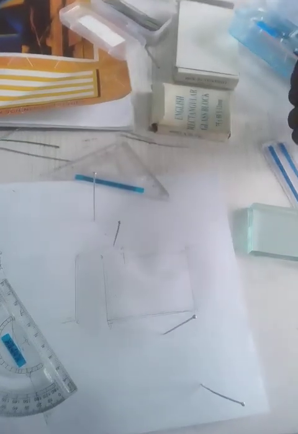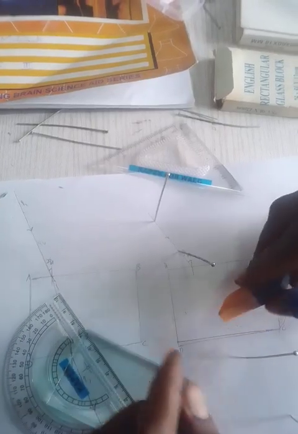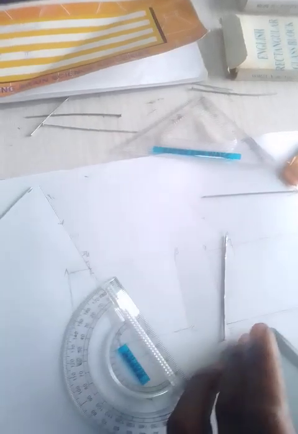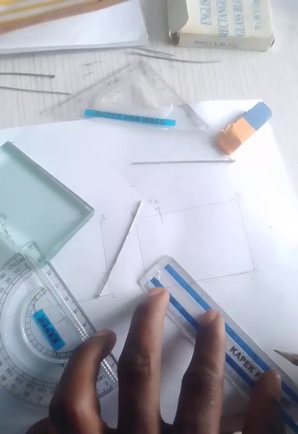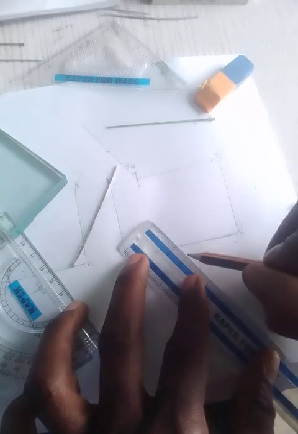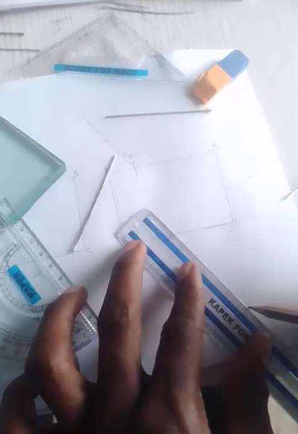We remove it. The line is already there, so it won't affect anything. So you can see. What should we do? This is our line, and this is the point. You take it here, touch it, and then draw.